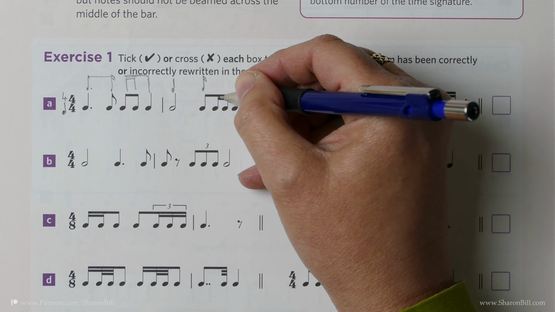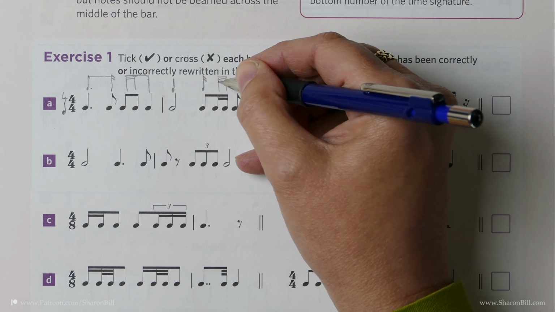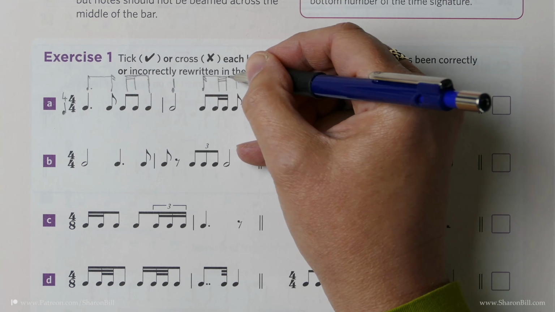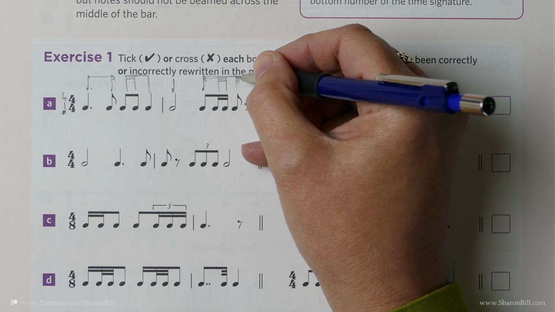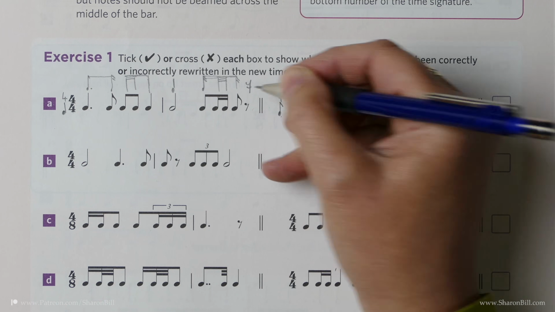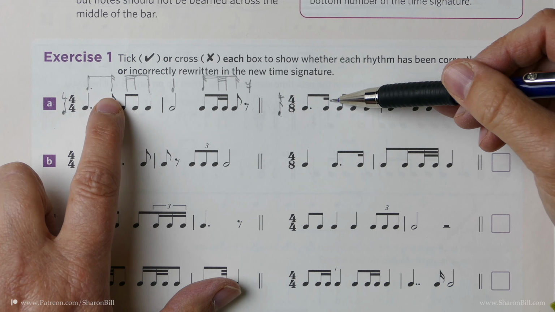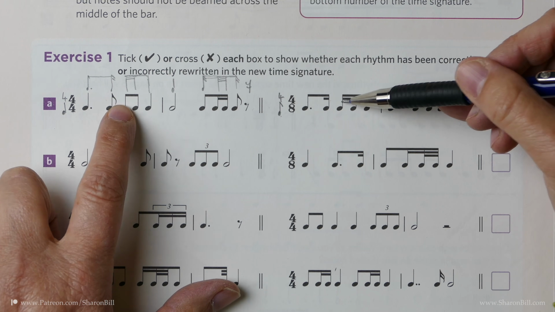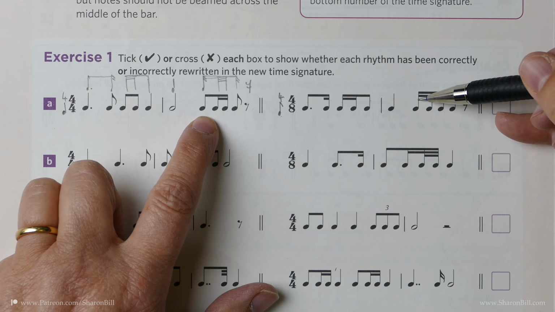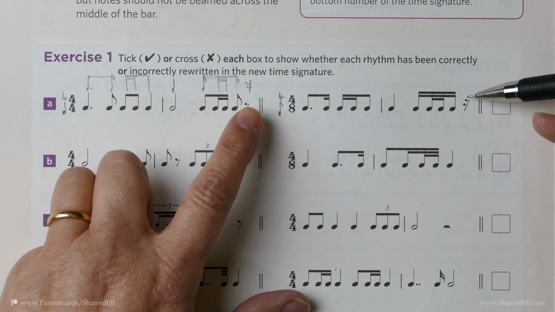Now semi-quavers halved become demi-semis, and then a quaver becomes a semi, and of course they will be beamed. So you'll see 2 beams and then 3 beams, and then a quaver rest becomes a semi-quaver rest. Let's see what we've got. So we've got dotted quaver, semi, semi, semi, quaver, crotchet, semi, demi-semi, demi-semi, semi, semi-quaver rest.